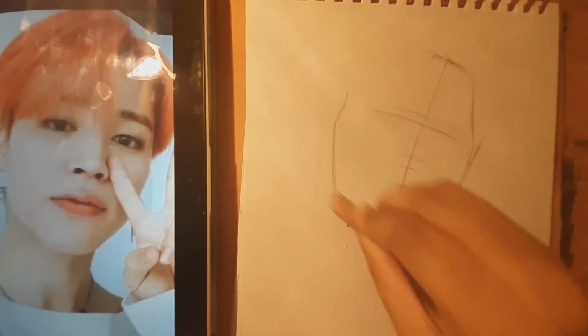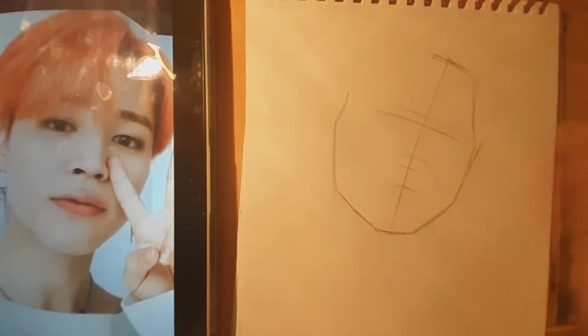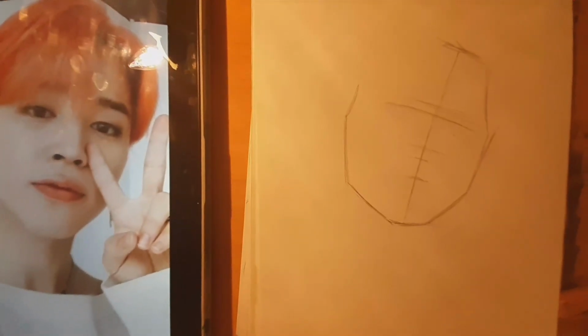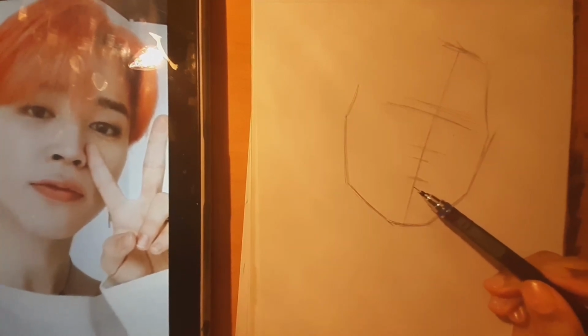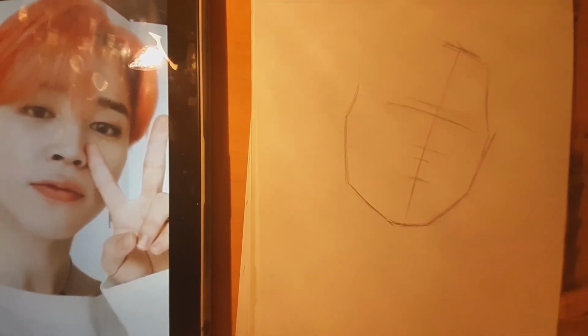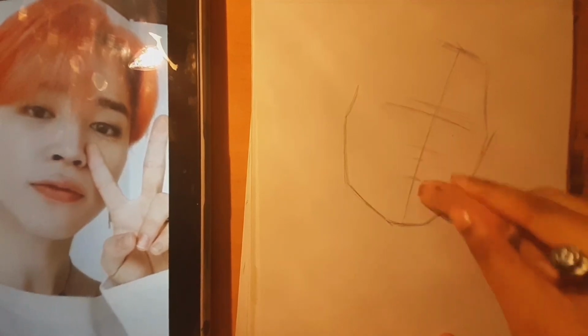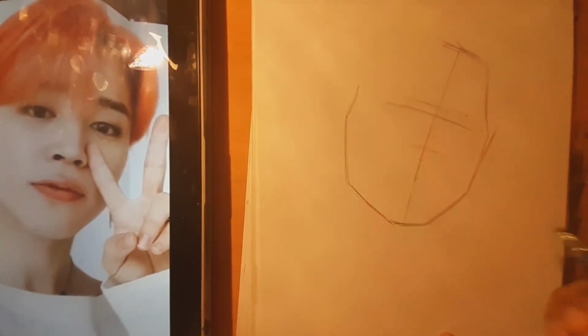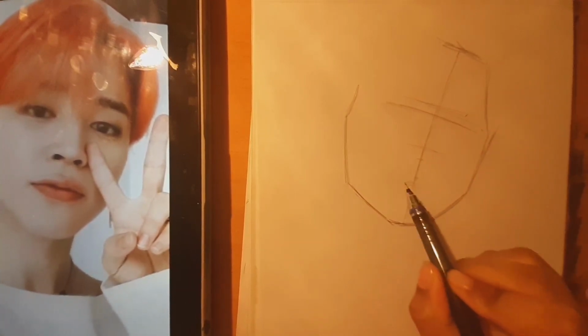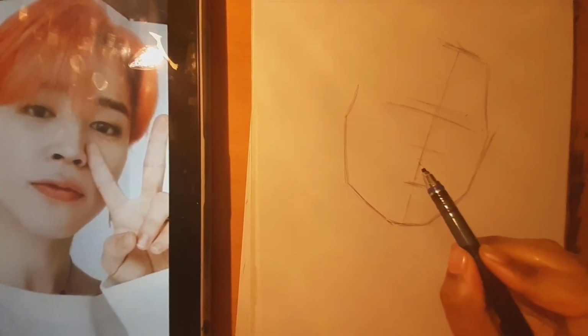Now just erasing everything. Okay, I have to fix the lips a little bit, like the angles of everything. So, yeah, you might want to erase it with me. So, the bottom lip and the top lip.